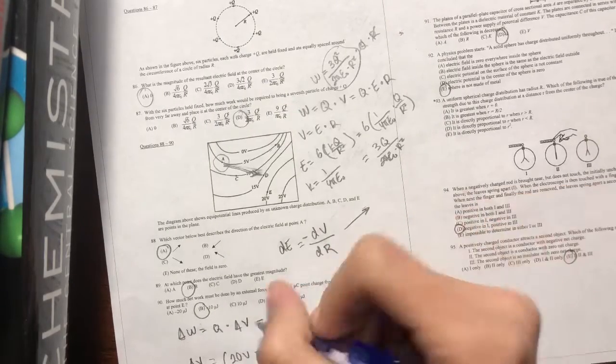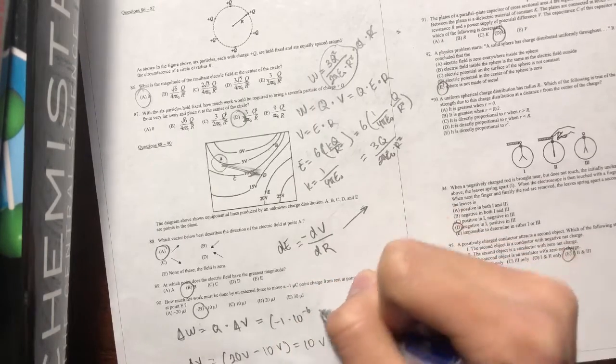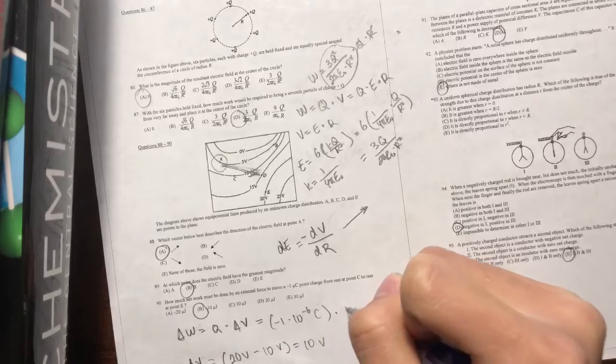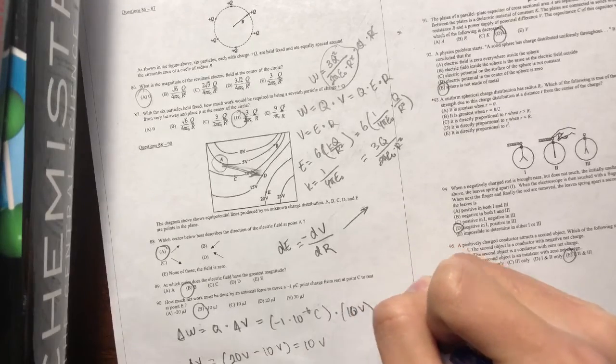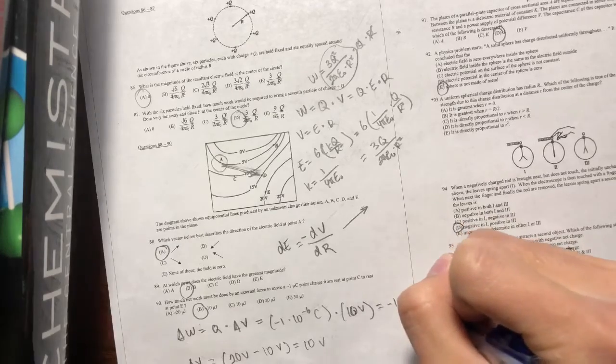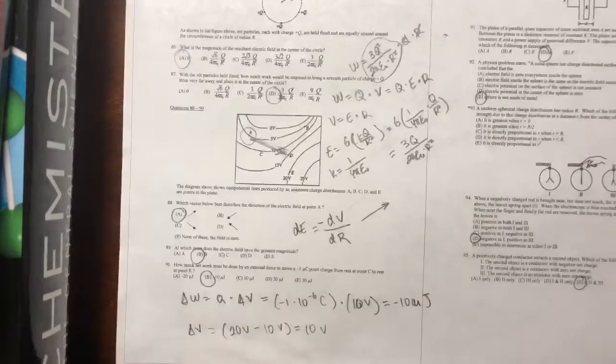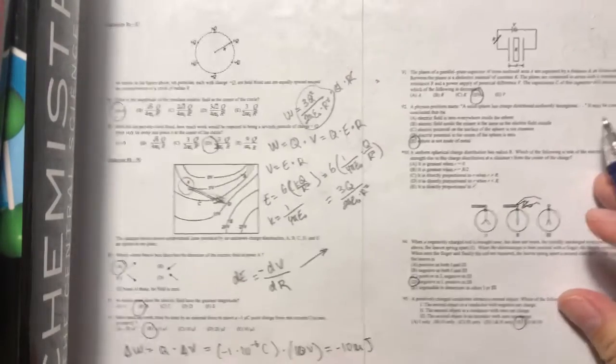Q is negative 1 times 10 to the negative 6 coulombs times 10 V, which is equal to negative 10 microjoules. And this is answer choice B.